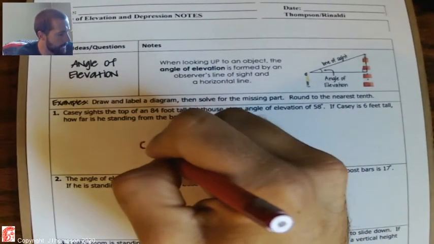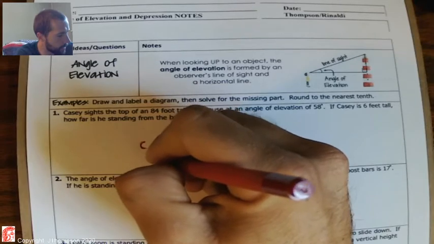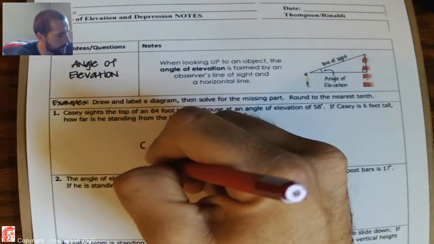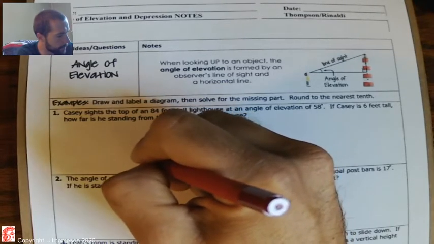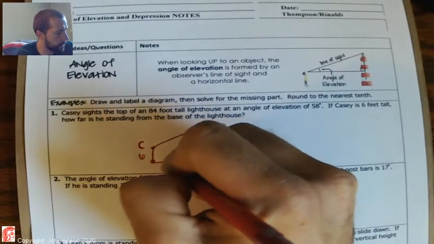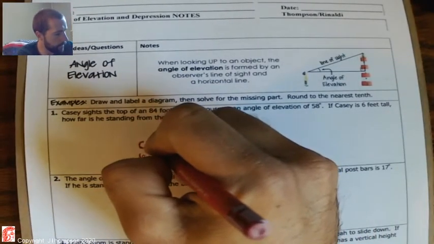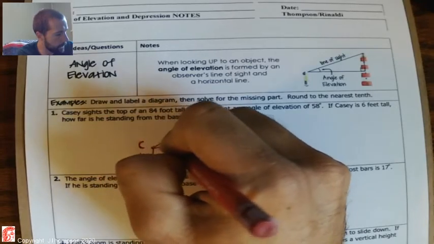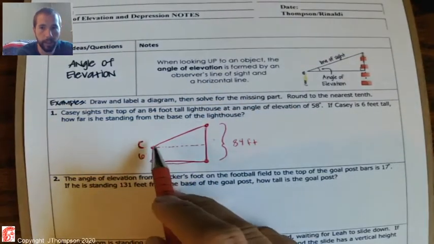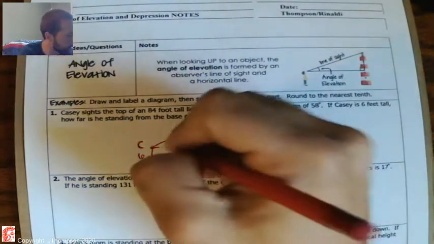And then we have Casey, who is 6 feet tall. Here I'll just put a line to represent the ground. And then we have the angle of elevation, which is made by a horizontal line and the line of sight, and that's 58 degrees.